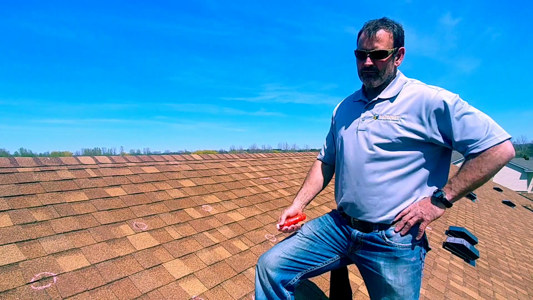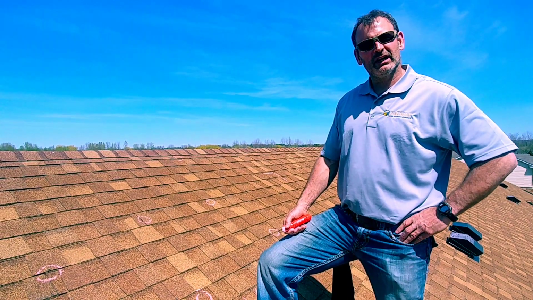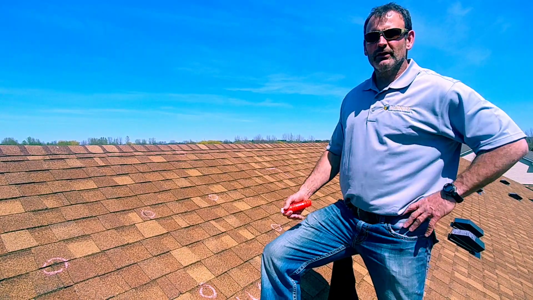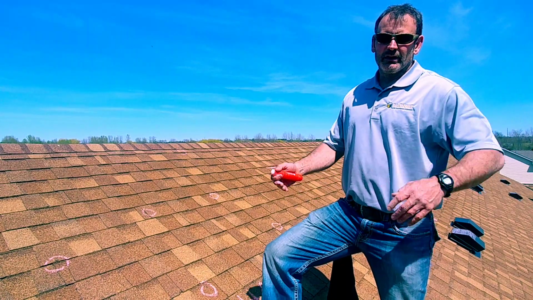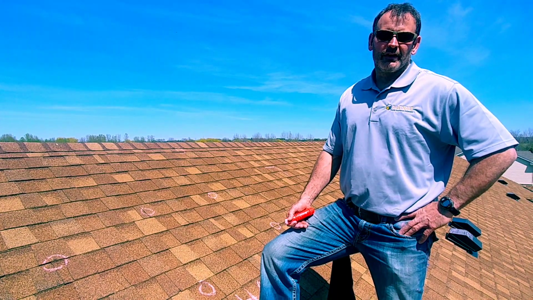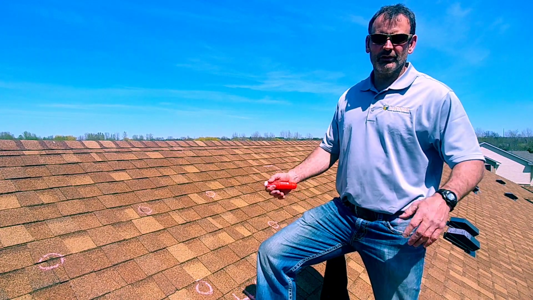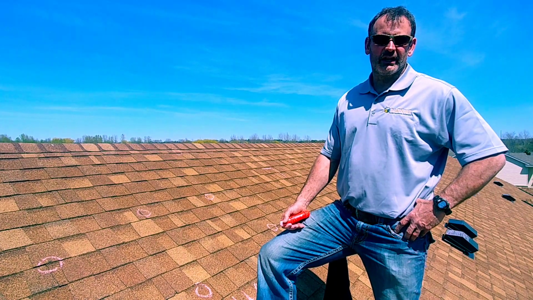So this was a roof that we had an appraisal panel out on yesterday. They did total this roof, and this one will be approved for full replacement within the next couple weeks. So I hope this helps you, and this is what hail damage looks like on an asphalt roof.